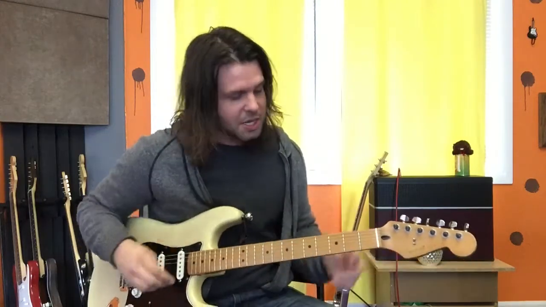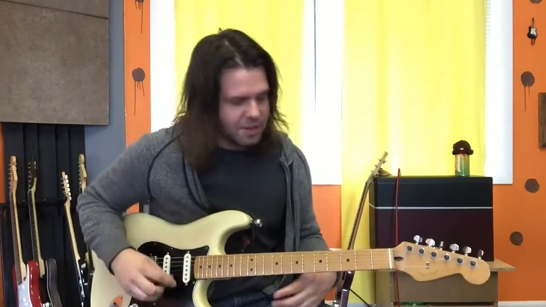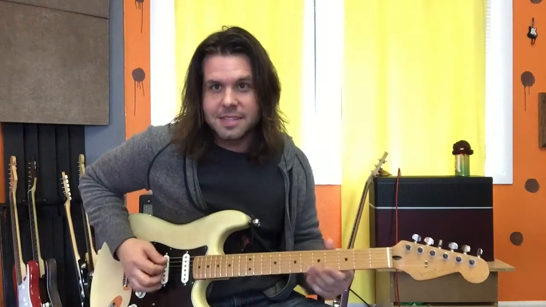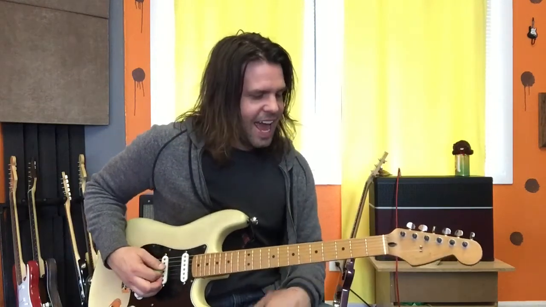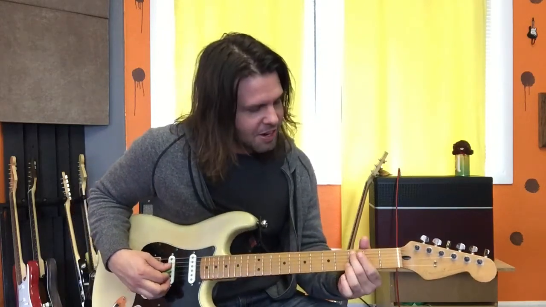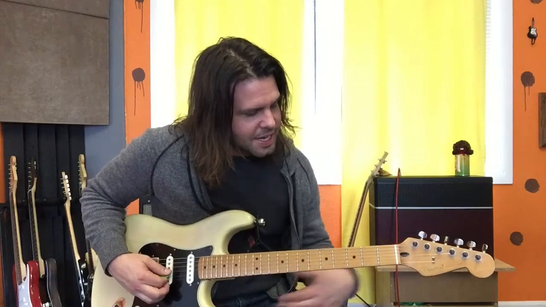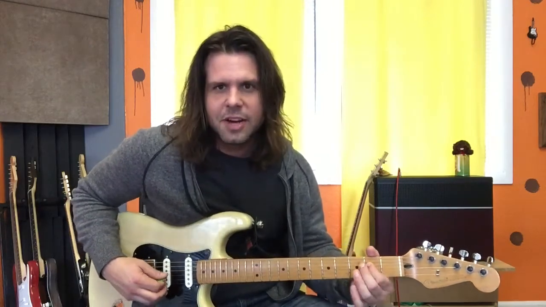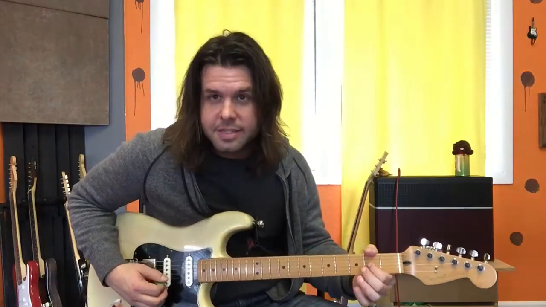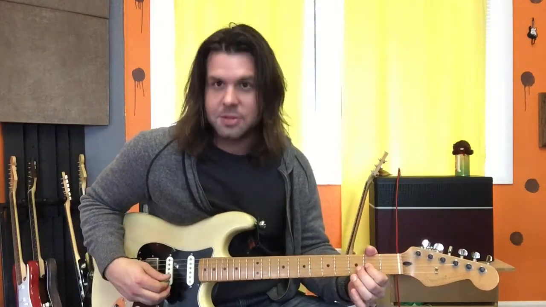So here, we're just going to go through the whole A minor scale as much as we can on the first 3 frets. And then that's going to be it for today. So A, open A, B, 2nd fret, C, 3rd fret, D, open D, E, 2nd fret, F, 3rd fret, G, open G, A, 2nd fret. That was a whole scale.